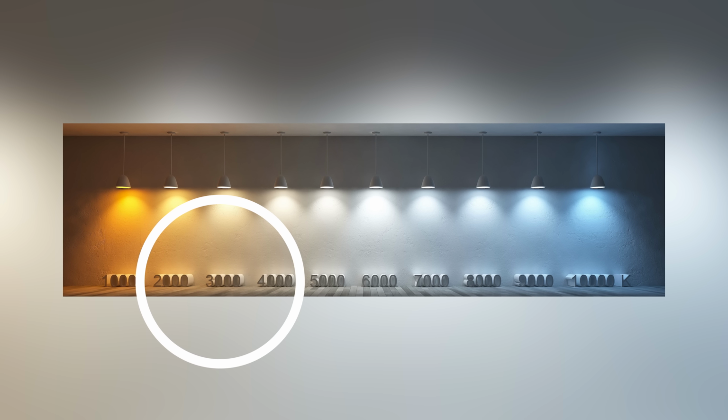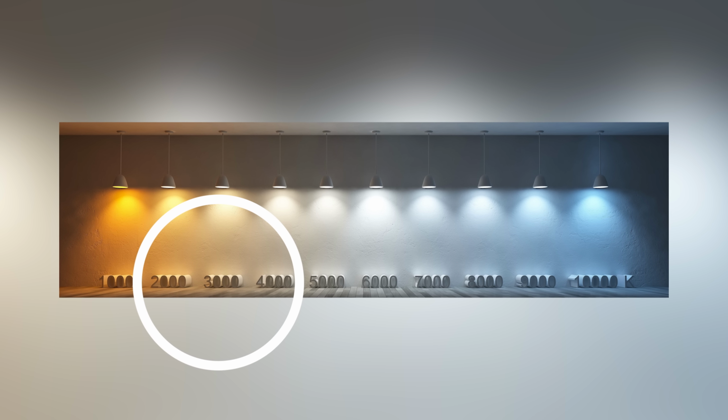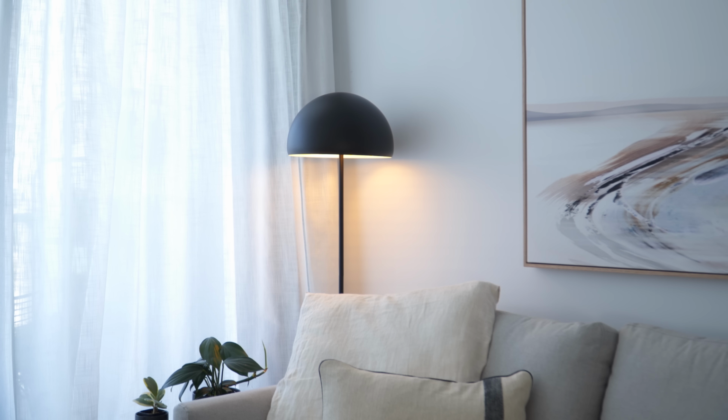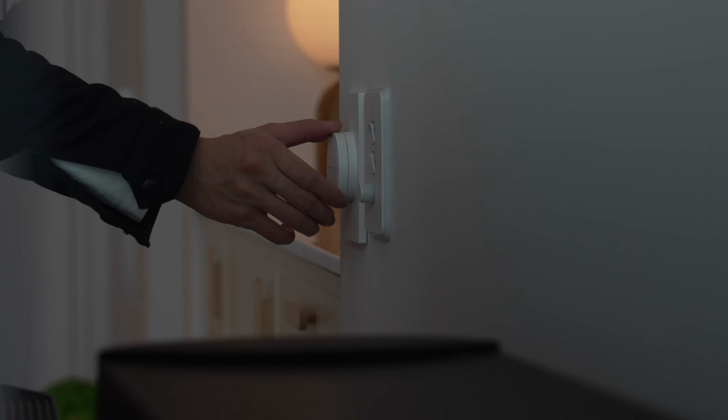I personally recommend anywhere between 2700 to 4000 Kelvin for the living room, although I personally prefer it warmer to wind down at night. Where possible, consider smart bulbs as it allows the flexibility to adjust temperature, or dimmers so you can have the perfect lighting intensity at all times of the day.